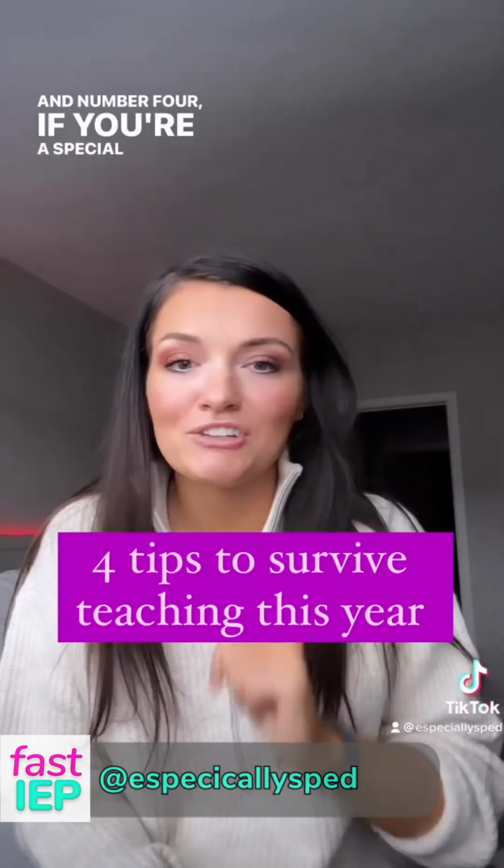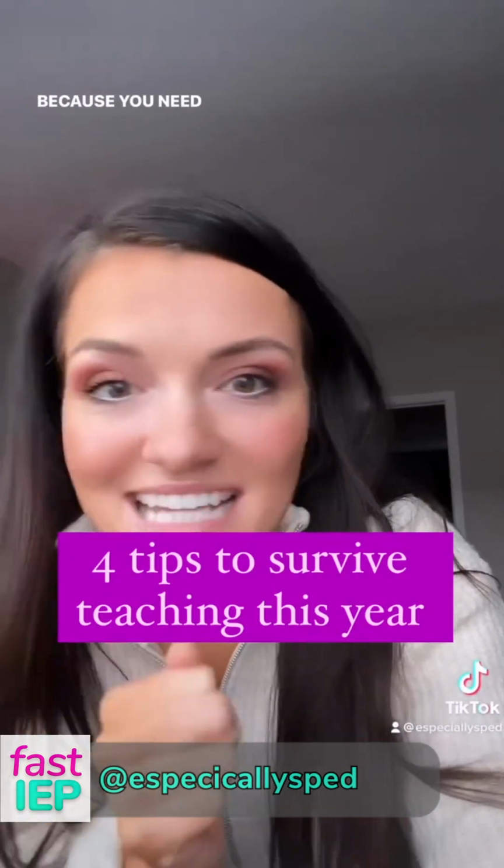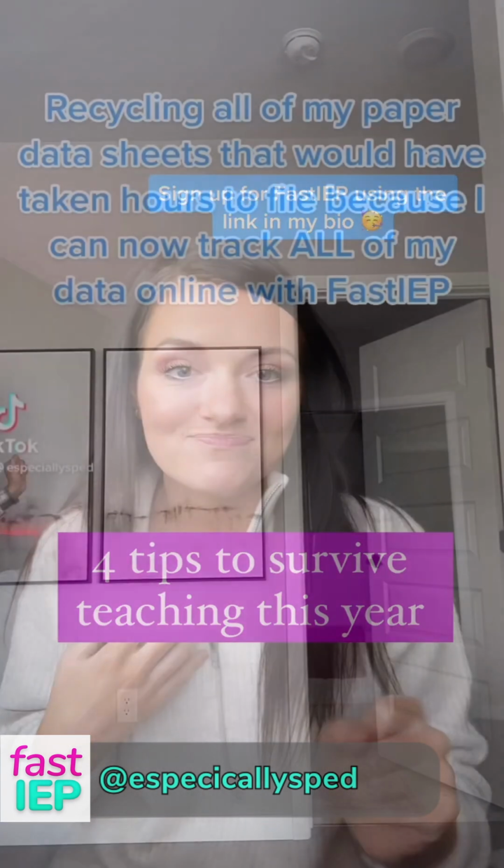And number 4, if you're a special ed teacher, you need to find a way that's quick and efficient to collect data because you need data for everything. I use fastIEP because it's quick and efficient to use.